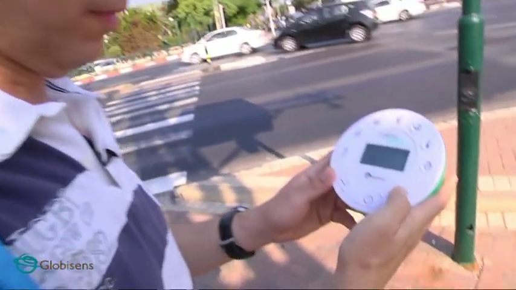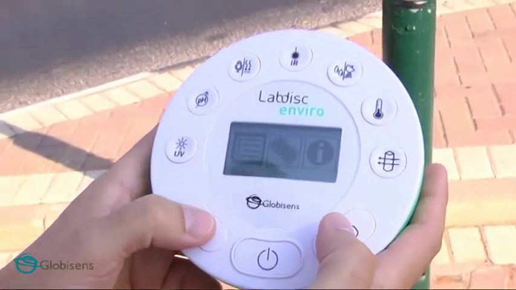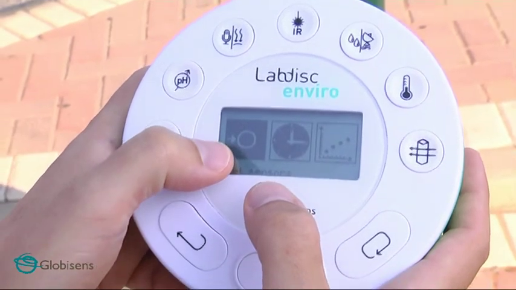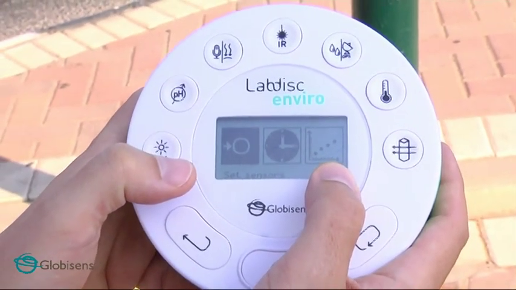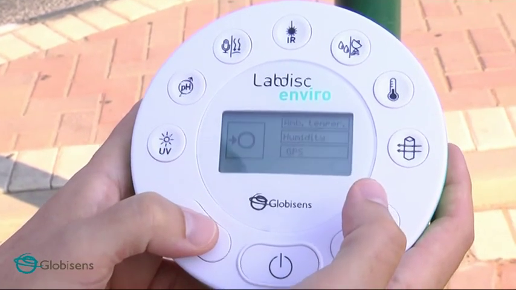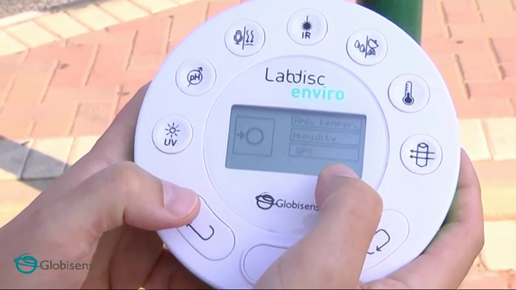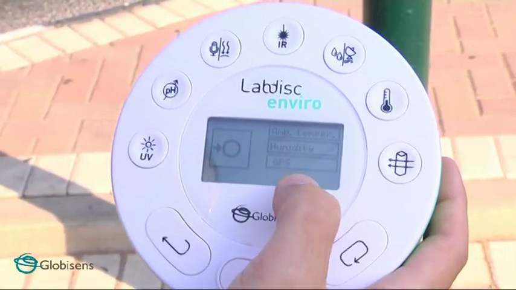Let's program the Labdisc in the field. We'll go to the Labdisc menu, select the sensor setup. Here we can select the sensors, the sample rate, and the amount of samples we are going to take during this recording. In the sensors we have selected temperature, humidity, and GPS. Using the GPS will allow us to put the sensor data on Google Map.